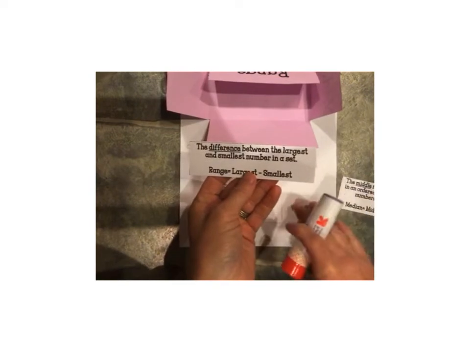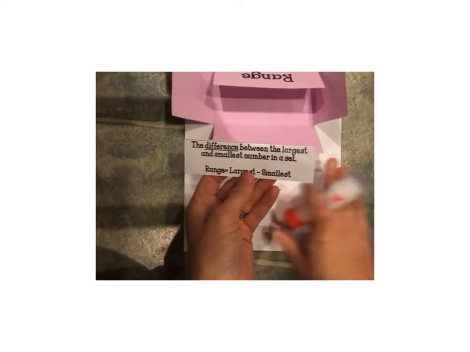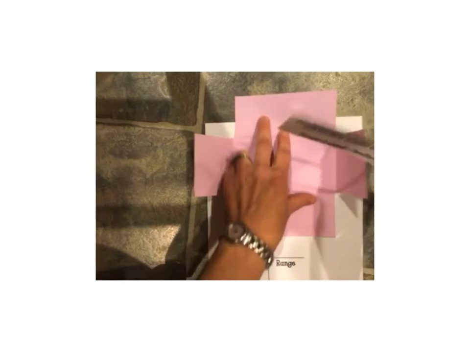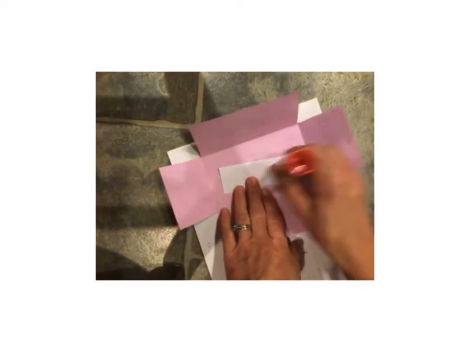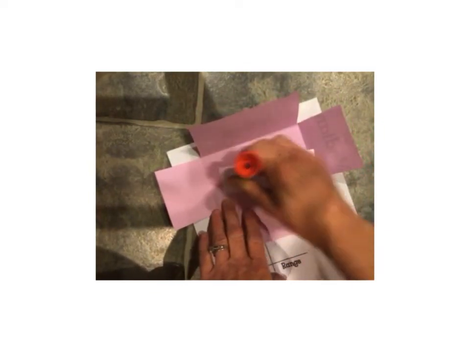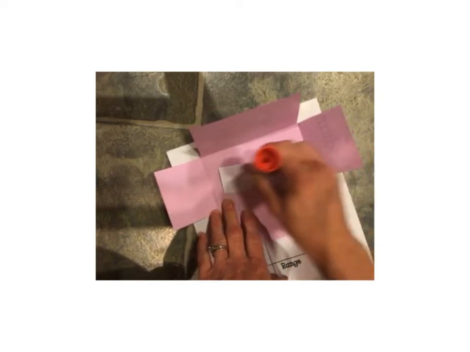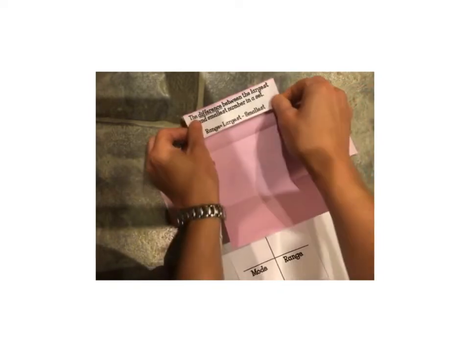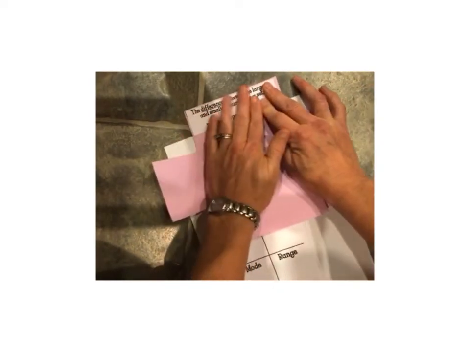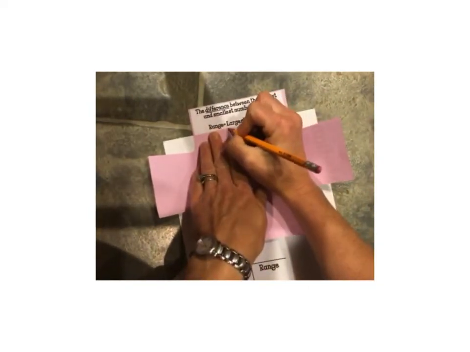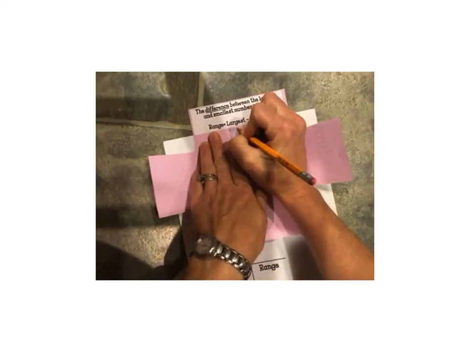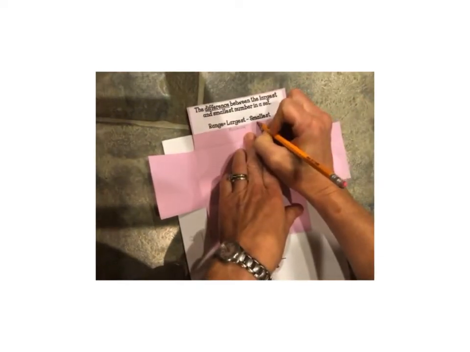So we're going to find the paper for the range. The range is the difference between the largest and the smallest numbers in a set. So when we make our dot plot, or if we get our set of numbers, we take the biggest number and the smallest number, and we are going to subtract them. So I'm going to glue that in there. Now it's important to note that the largest number we call the maximum, and the smallest number we call the minimum.